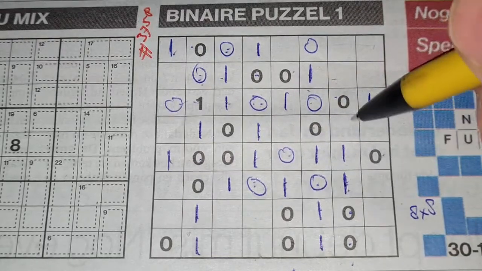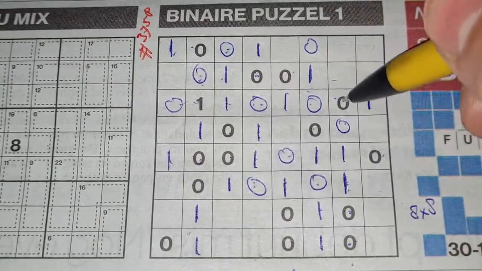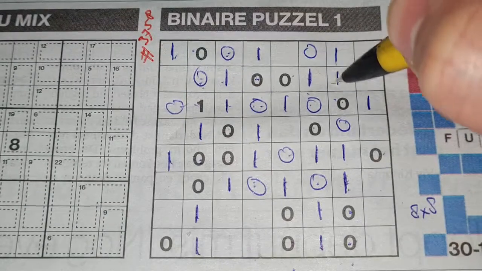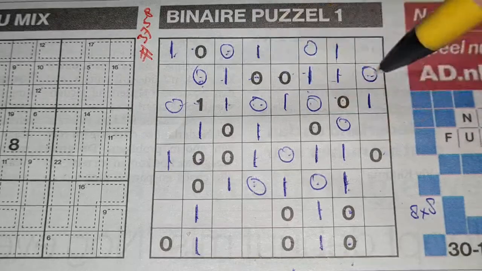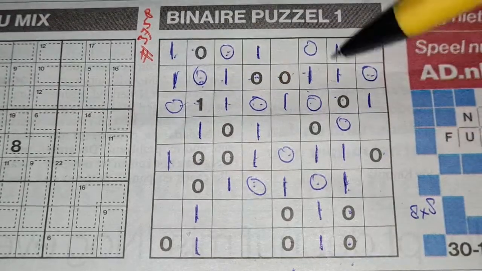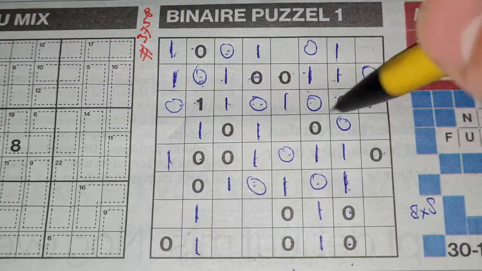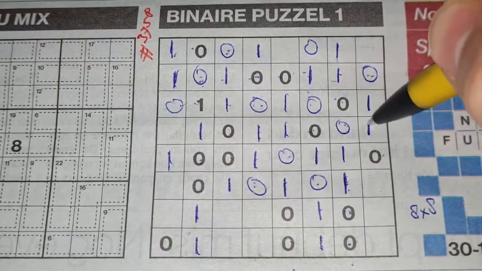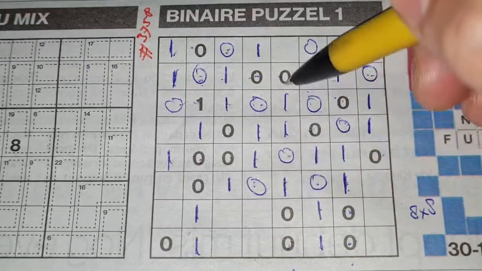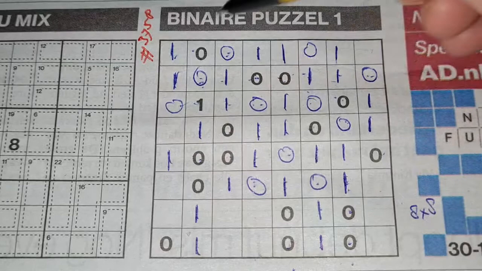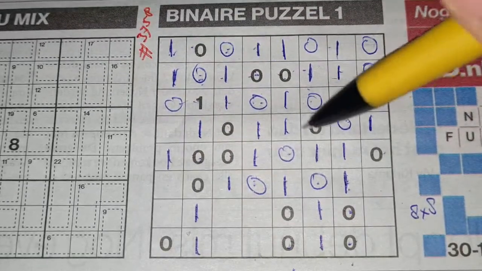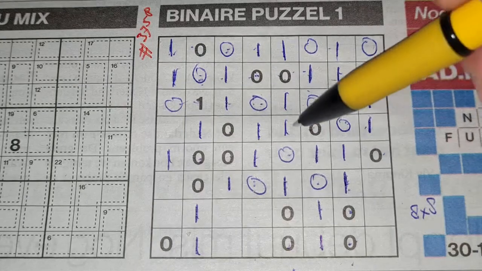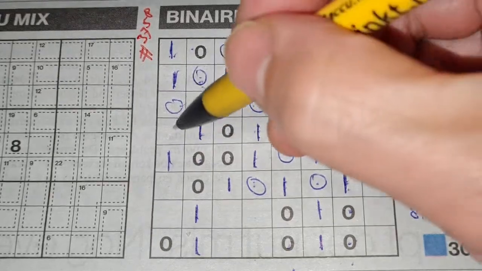Double one, here no, there no. 4 O's we have here, so the rest are ones. Double one, here no, there no. 4 O's we have here, so the rest are ones. Double O, here one, there one. 4 O's we have here, so the rest are ones. 4 ones we have here, so the rest are O's. 4 ones we have here, so the rest are O's.